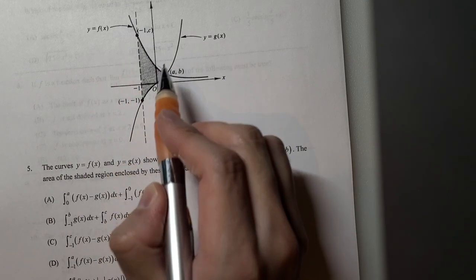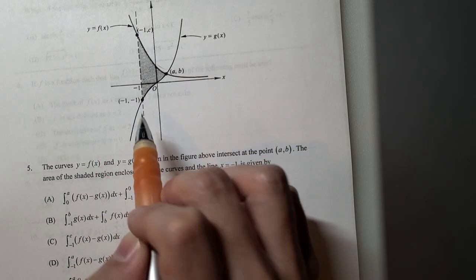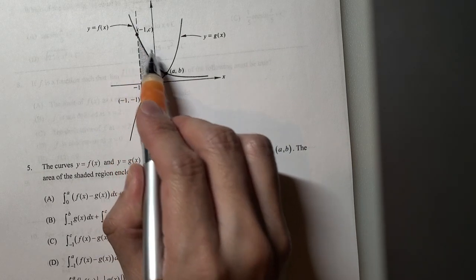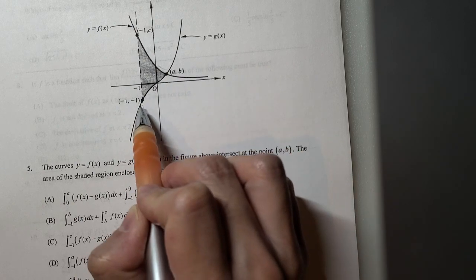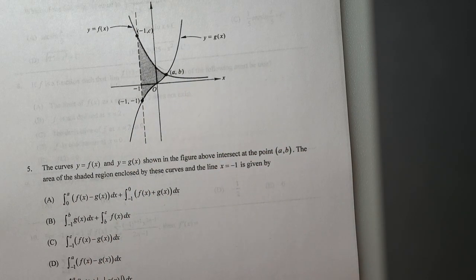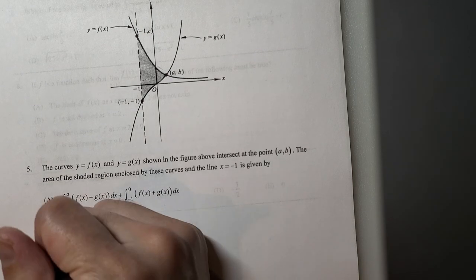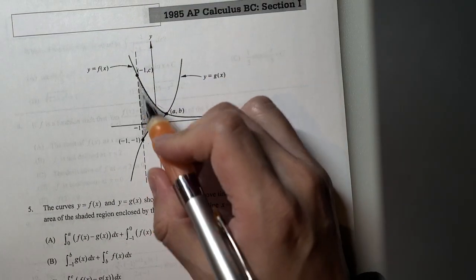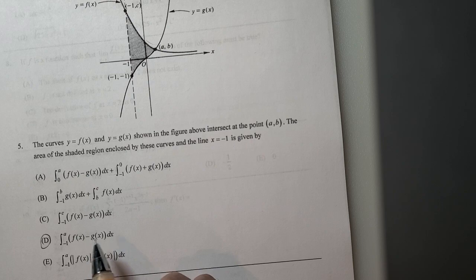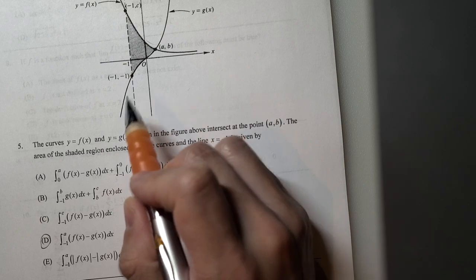So area is upper curve minus lower curve. So it should be f of x minus g of x from negative 1 to a if it's with respect to x. So 5 is D. Okay. Hopefully, this should be easy because to find area between two curves, it's upper curve minus lower curve. So that's f minus g in this case. The limits are from negative 1 to a because we take the limits with respect to x.